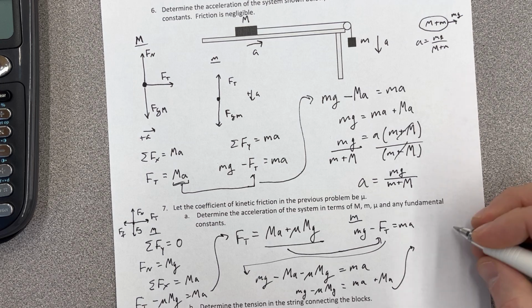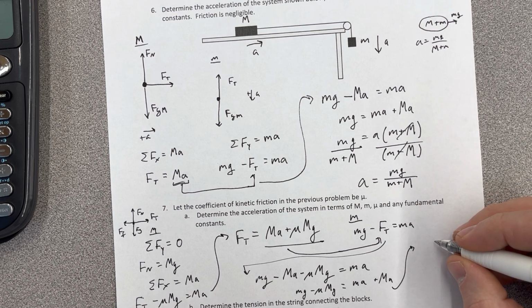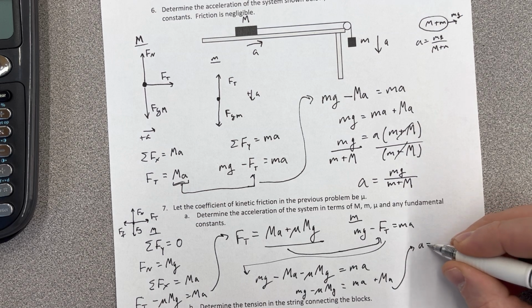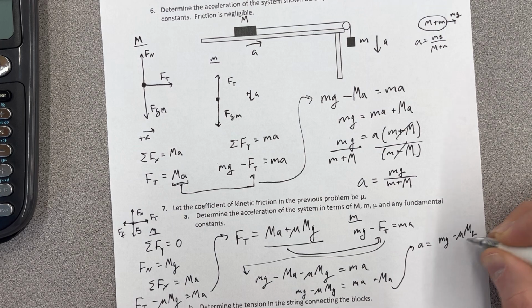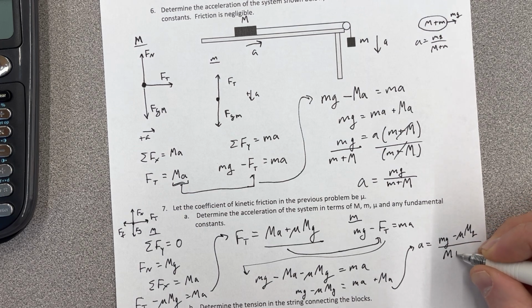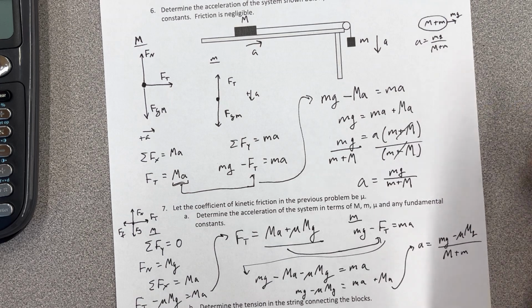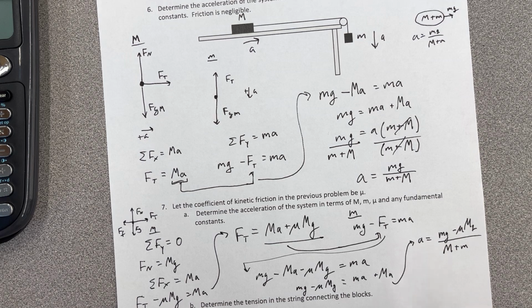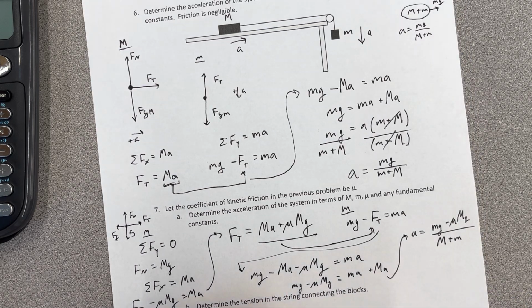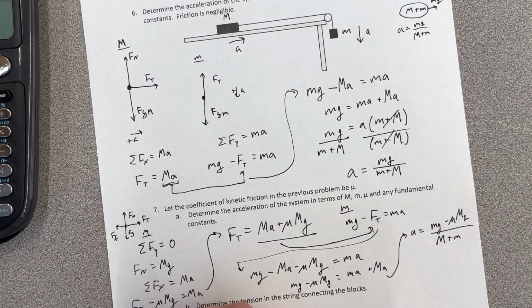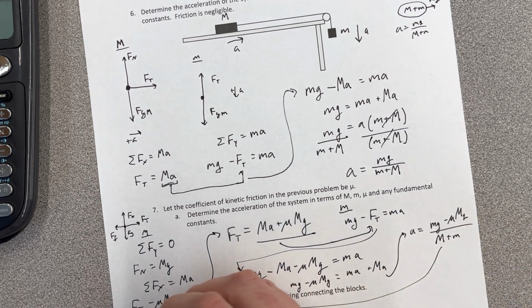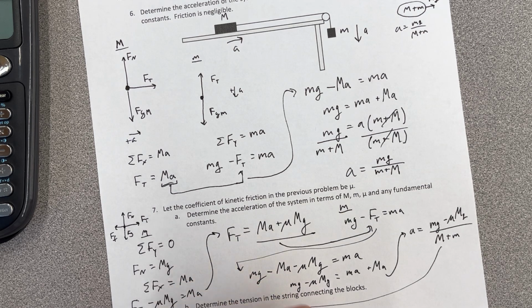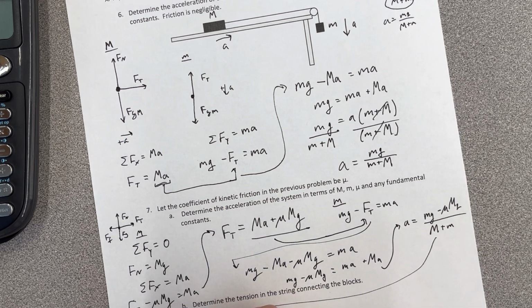This is getting kind of crazy here. We get a very similar answer. We get A equals little mg minus mu times big Mg all over little m plus big M. I do the same thing up here. I factor out the A, divide both sides by big M plus little m. And then the tension, you just put A back into this equation. So this is going to be pretty annoying. Take that A, plug it back into Ft, and then you get this down here.